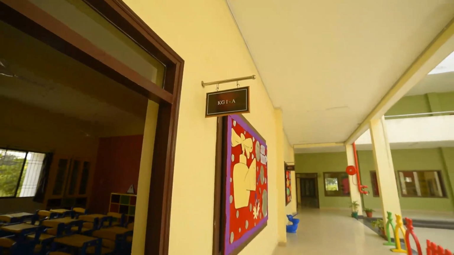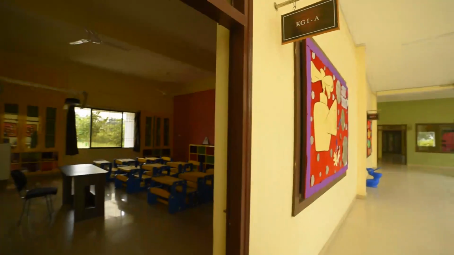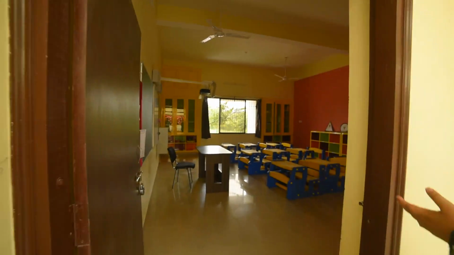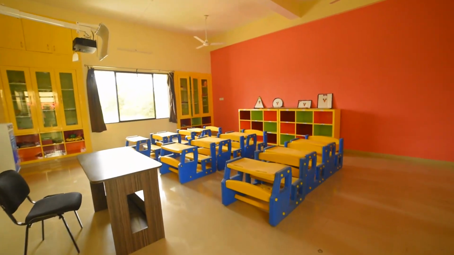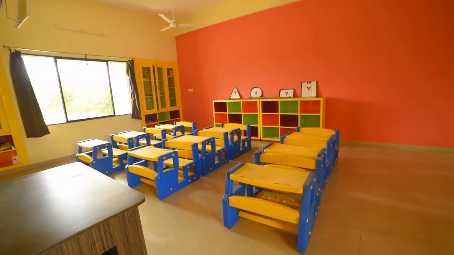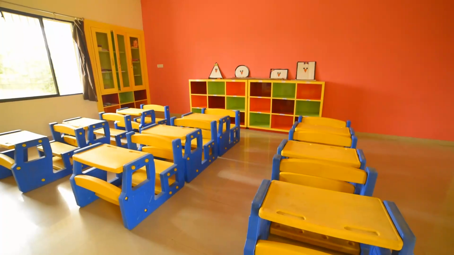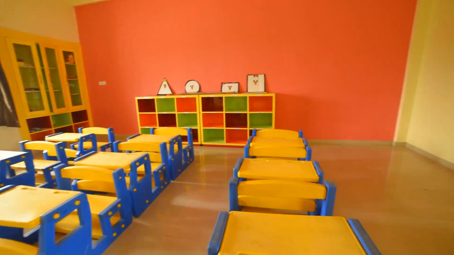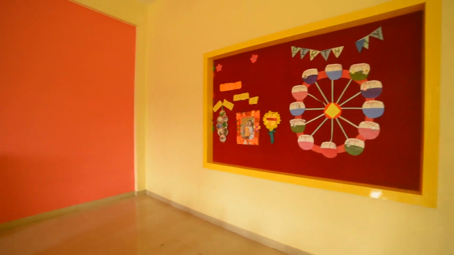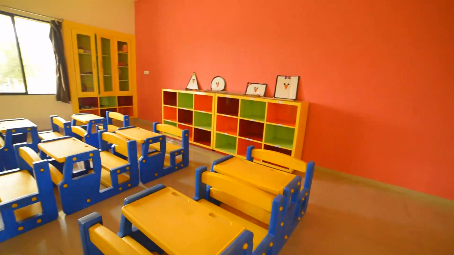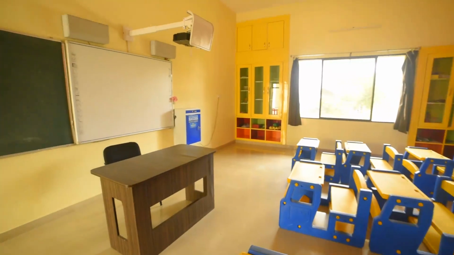Now the next class that we have is KG1A. Again here we have the furniture as per their ages and the locker facility as we had earlier. We have almost 5 smart classes in the school. On the out you can see these are few display boards decorated by our pre-primary teachers.